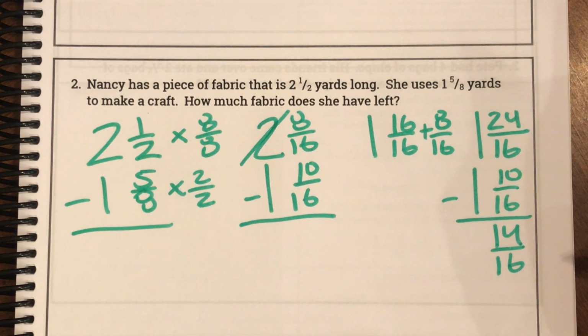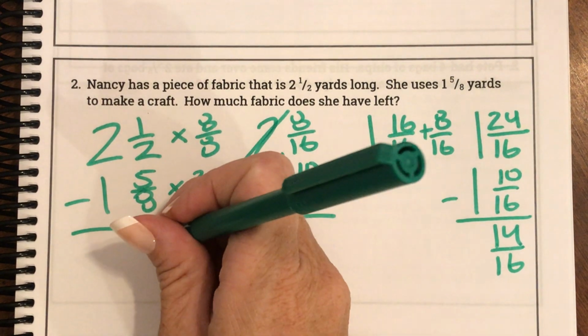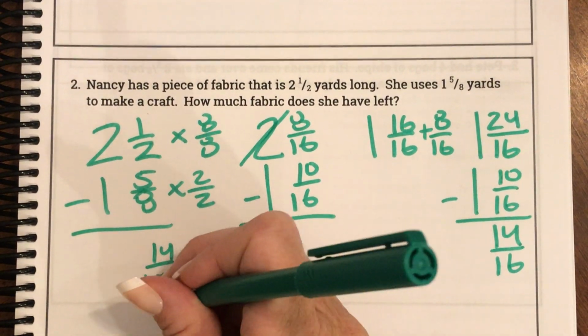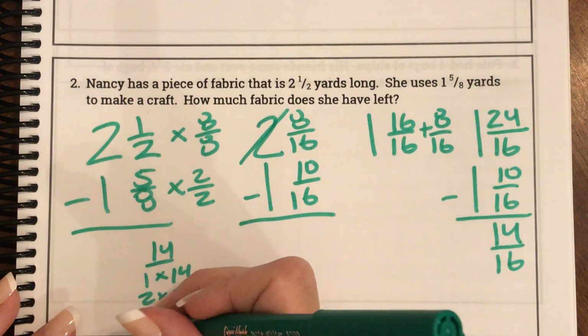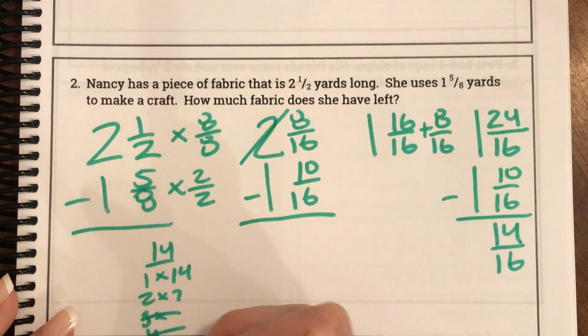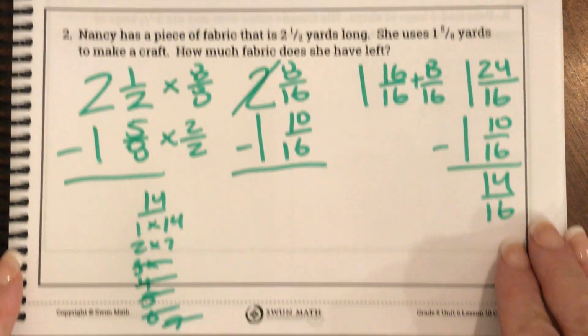Okay, so now we want to divide by the GCF. Again, we could make a factor table for 14. I'm going to run out of room. 1 times 14, 2 times 7, 3 doesn't work, 4 doesn't work, 5 doesn't work, 6 doesn't work, and 7 repeats.